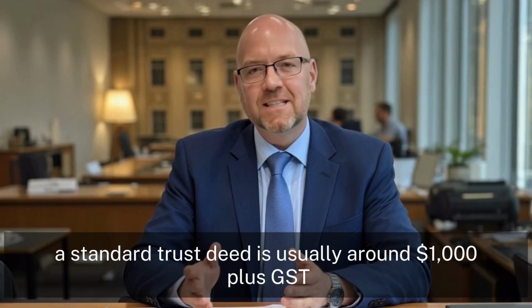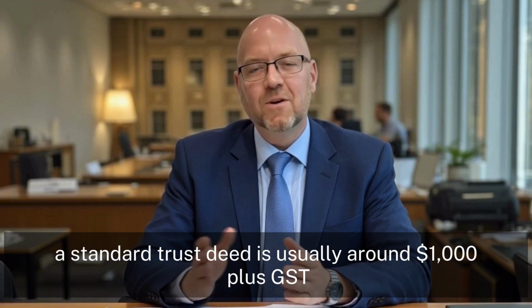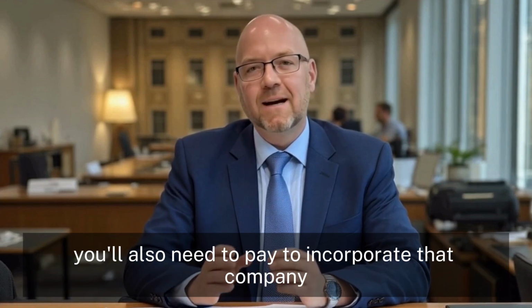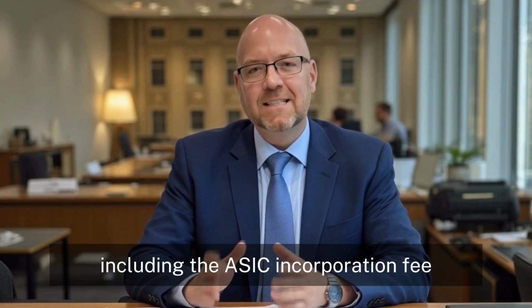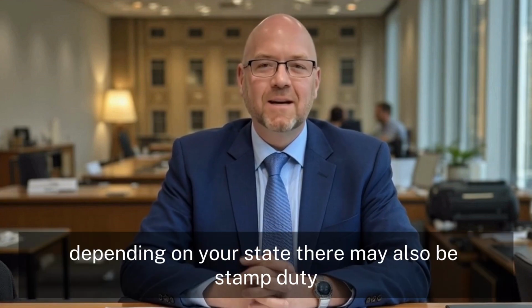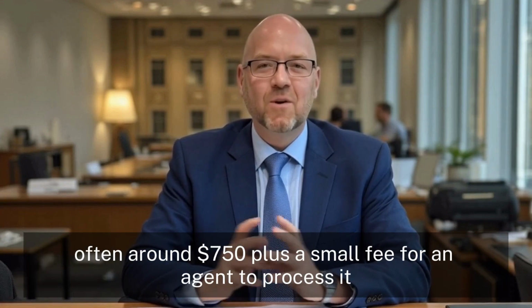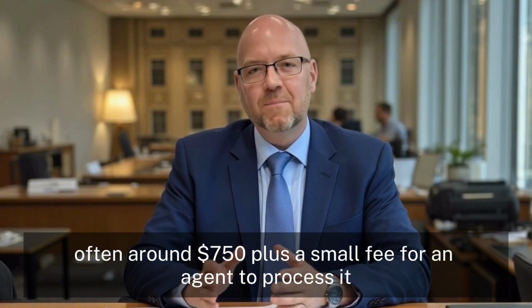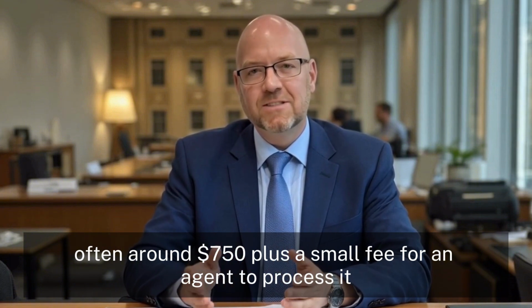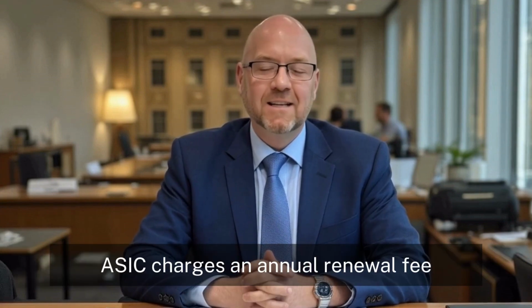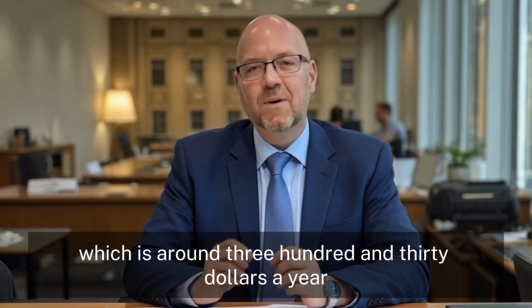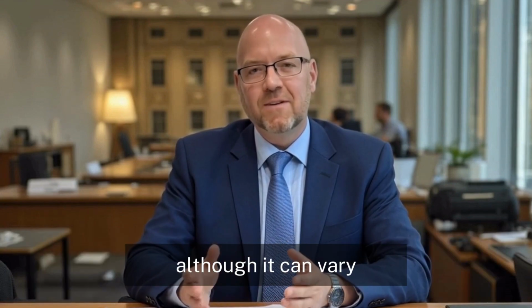In terms of costs, a standard trust deed is usually around $1,000 plus GST. If you have a corporate trustee, you'll also need to pay to incorporate that company, which is about $900 plus GST, including the ASIC incorporation fee. Depending on your state, there may also be stamp duty, often around $750, plus a small fee for an agent to process it. And remember, if you have a corporate trustee, ASIC charges an annual renewal fee, which is around $330 a year, although it can vary.